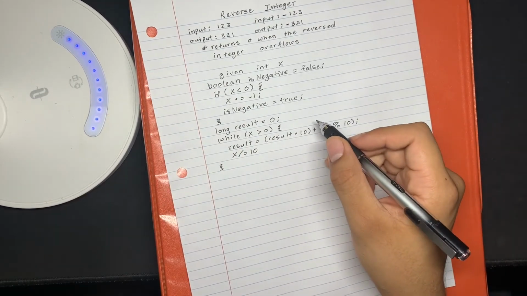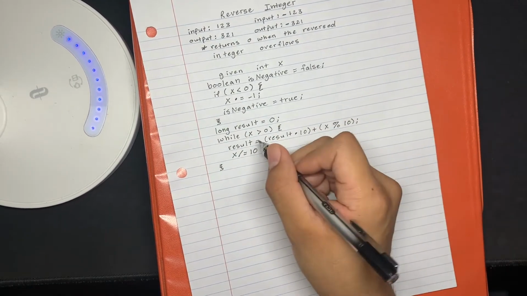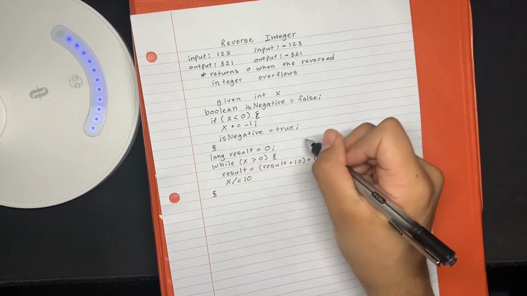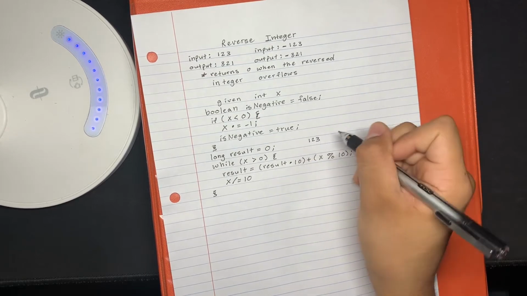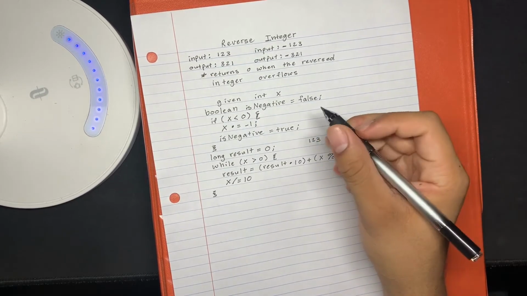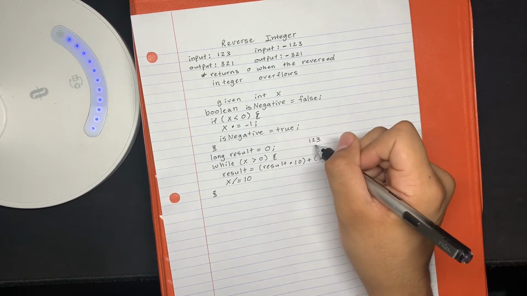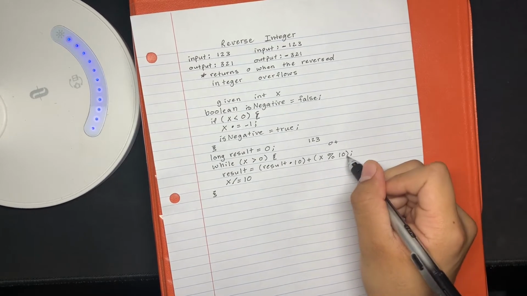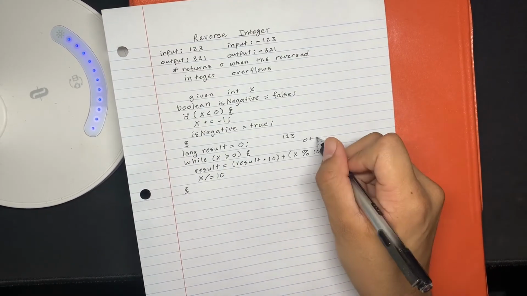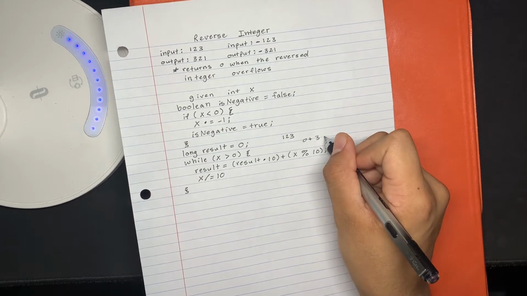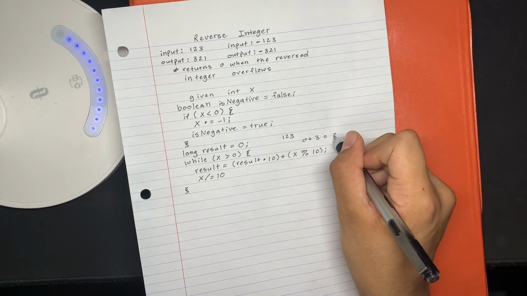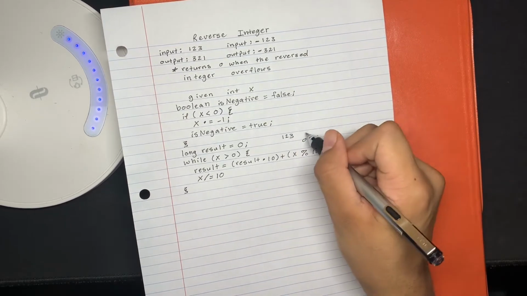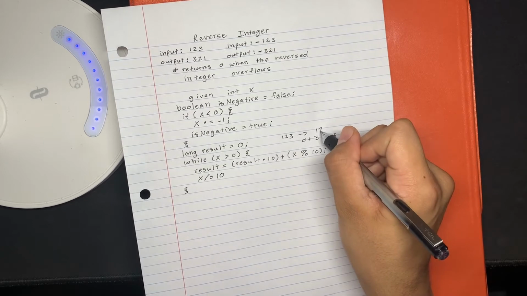Okay, so I'm just going to go over what's happening in this scenario. For the example of 123, we're starting off with result at 0 and x at 123. Right here, we're going to get the result and multiply it by 10. So it would be 0 plus, and then x modulus 10 would get 3. So we'll add 3, and then what we'll have for result would be 3. And then we're going to do x divided by 10. It's going to become 12.